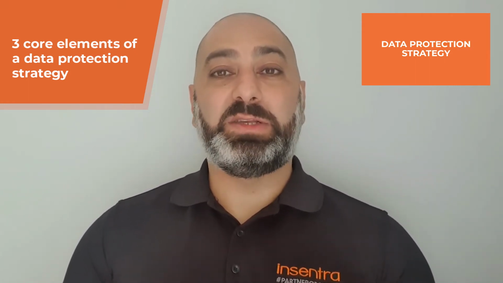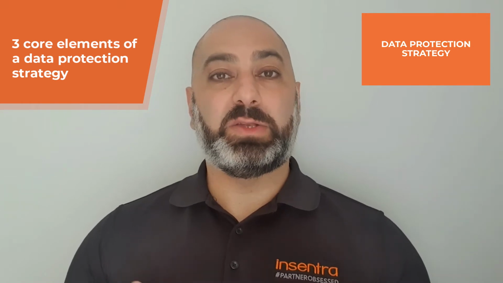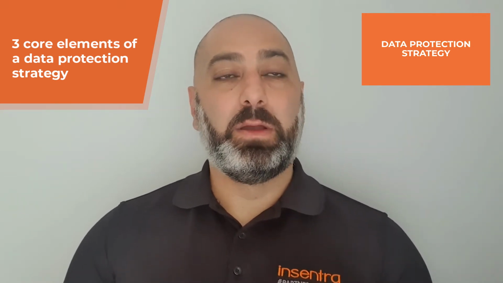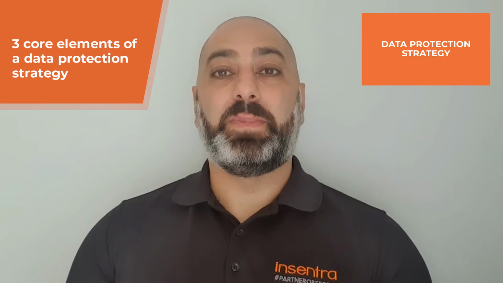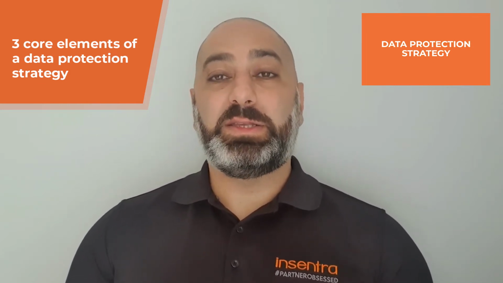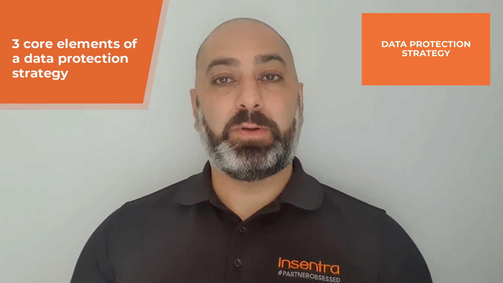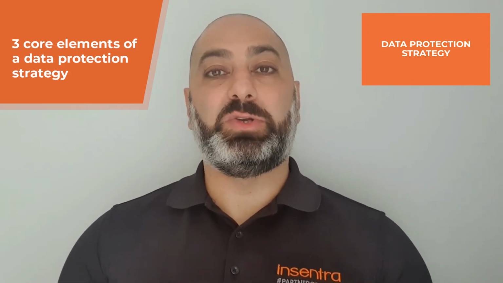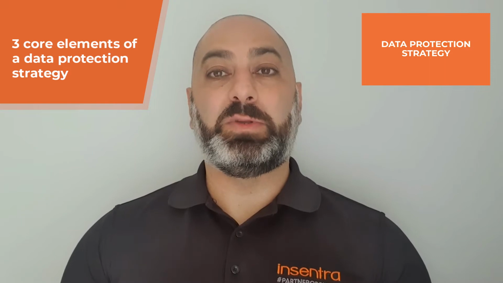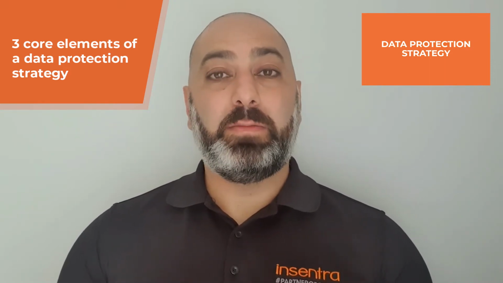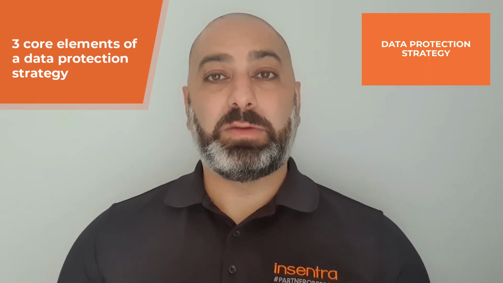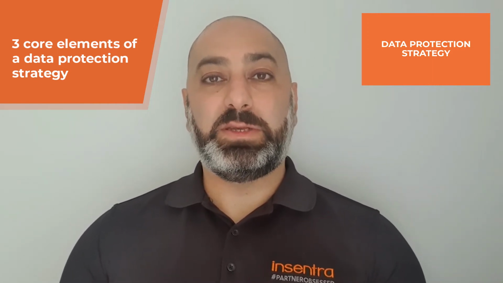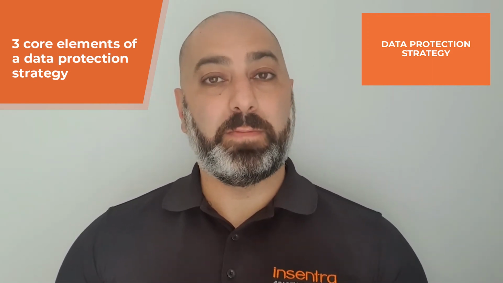If you don't know what sensitive data you have on premises and in cloud services, how will you protect it? Number two, protect your data and prevent data loss. Sensitive data needs to be protected by data protection policies that label and encrypt data or block oversharing to ensure only authorized users are able to access the data. And number three, monitor and remediate. Continue to monitor sensitive data to detect policy violations and risky user behavior.